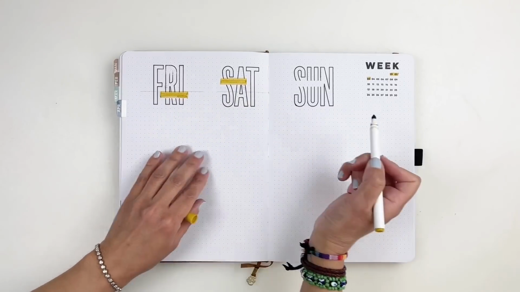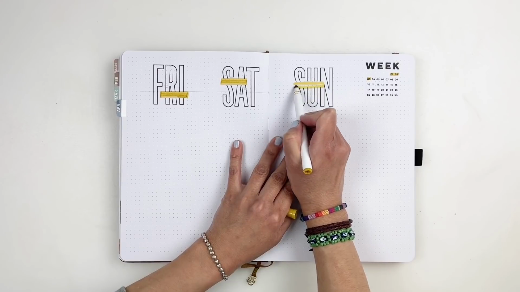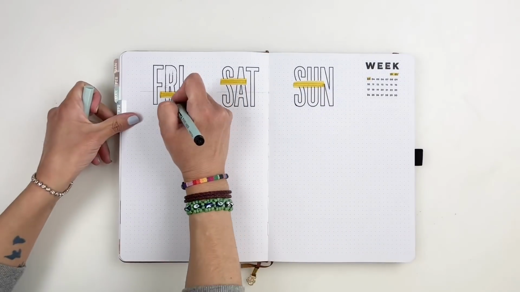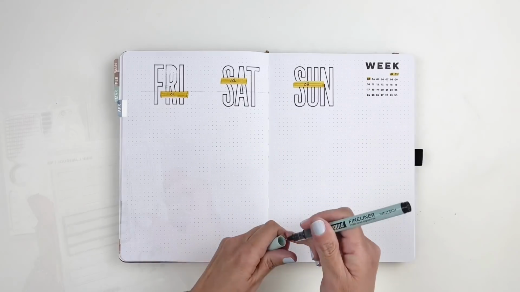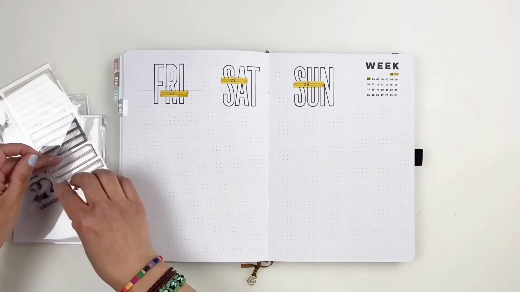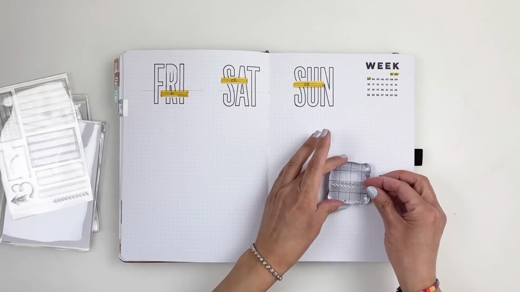So I really don't know where I'm going with this. I have to admit that I did no planning whatsoever. I usually go in with pencil and kind of give myself an idea of what I'm creating for the month. But this month, I just went with it.